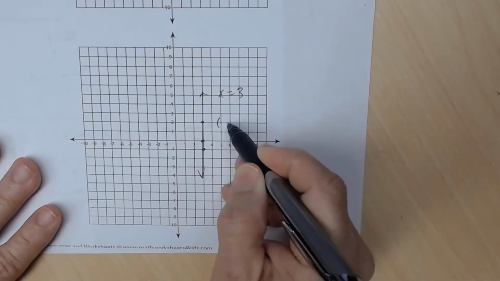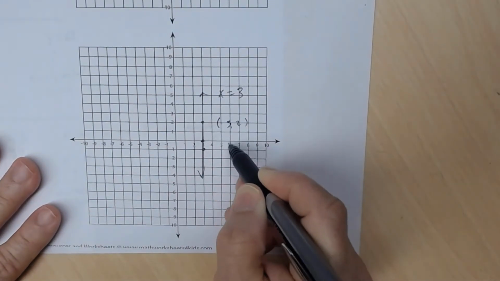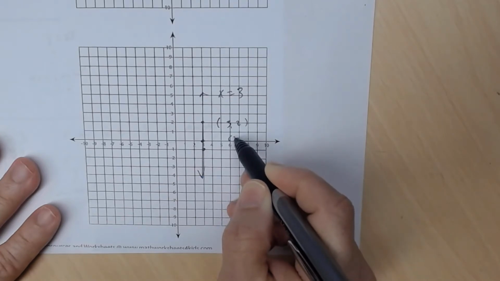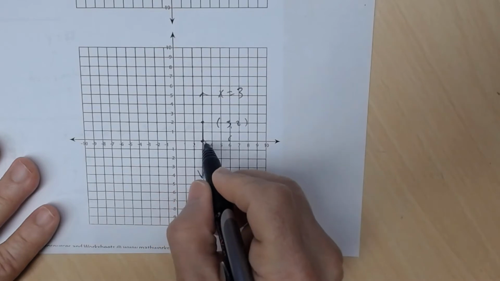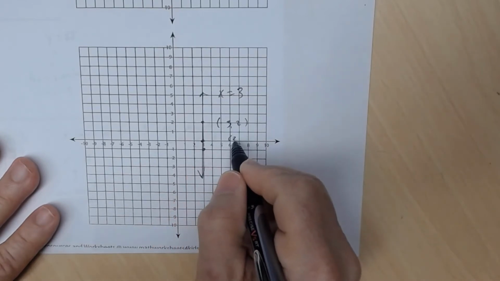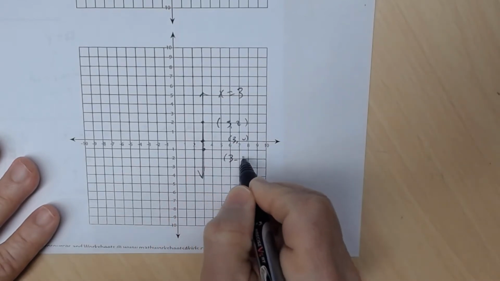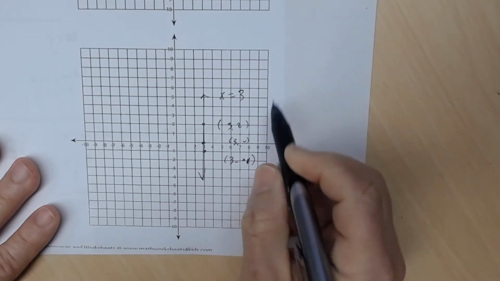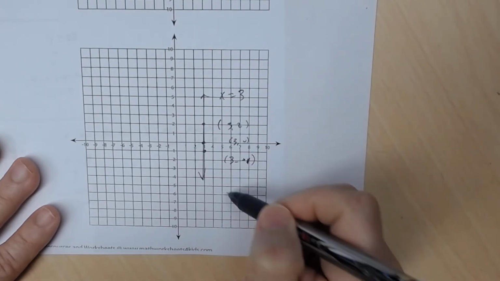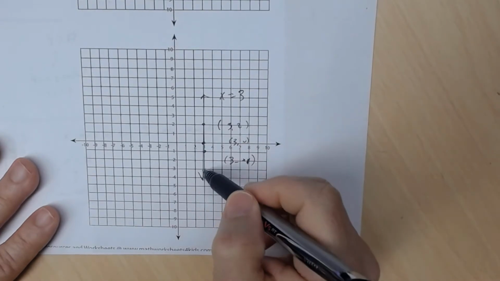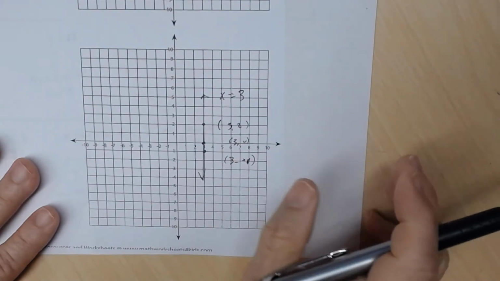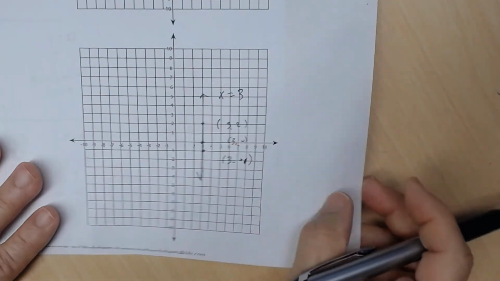And it kind of makes sense because if you look at all these points that I plotted, if I label these, right here, that was 3, 2. That was 3, 0. And that was 3, negative 1. So notice that all these x coordinates are 3's. So no matter where I am on this line, my x coordinate is 3. Okay? All right.